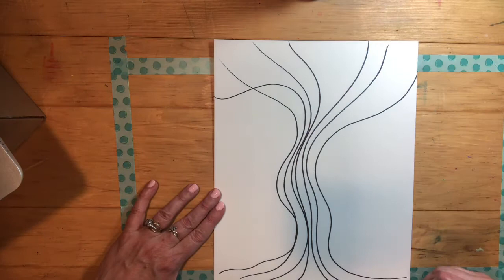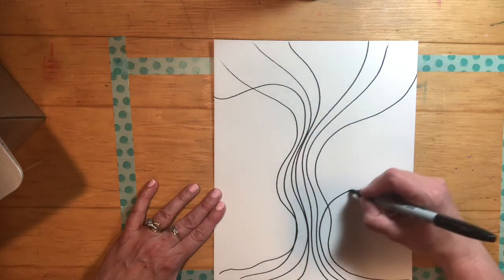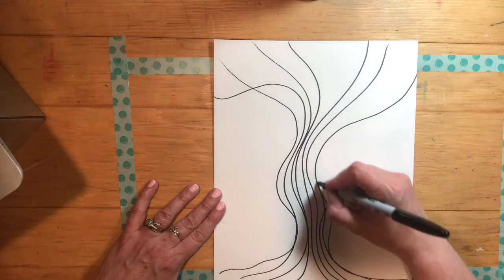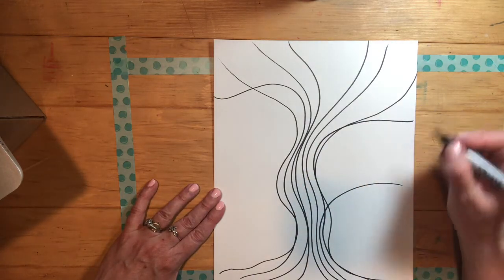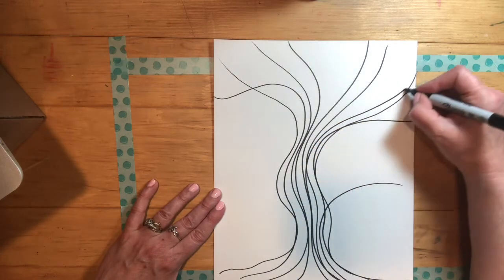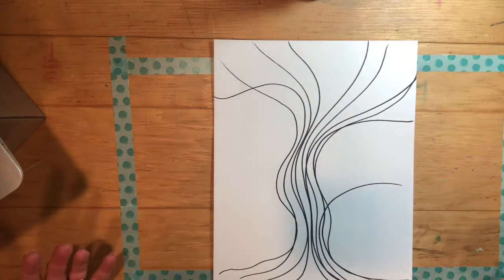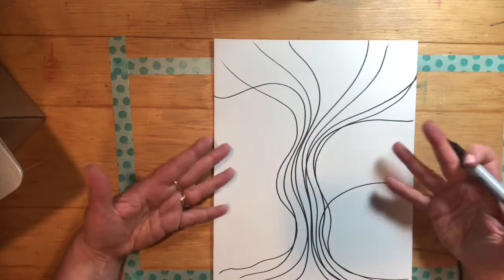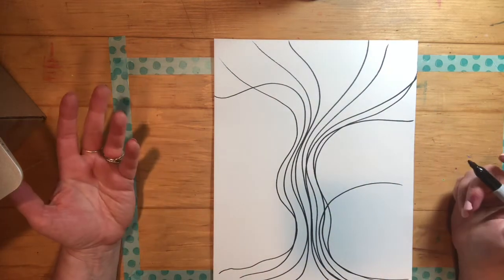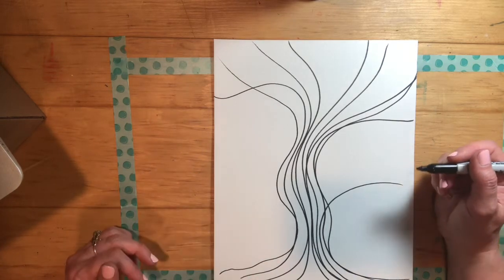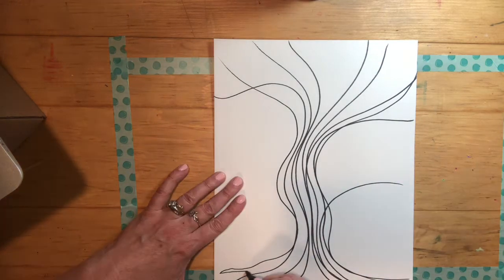Some of them can cross over. Oh, this one's going to come out here. Okay, once you've got a few lines, you're going to look at it and you're going to make this into your tree. Now, you can add more branches and you can firm up your roots. This looks like a root to me.